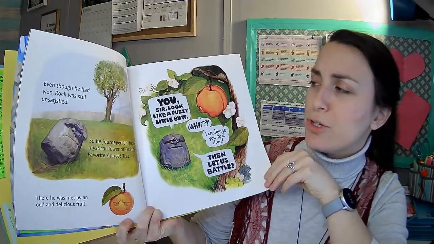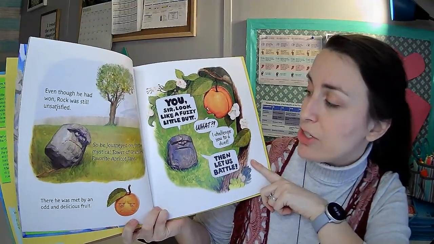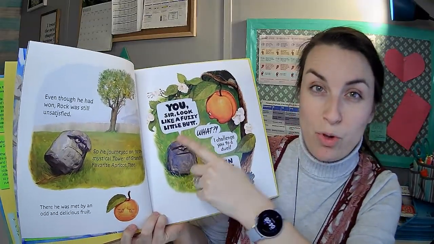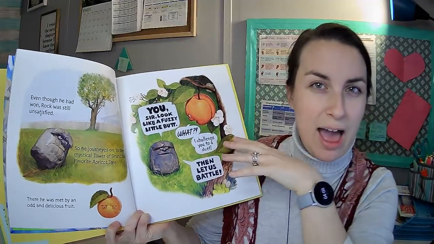Then let us battle. Now you can see during this page, I changed my voice to match the characters. Rock has that big, bold voice coming from me, and this apricot over here, I made him sound a little bit higher.